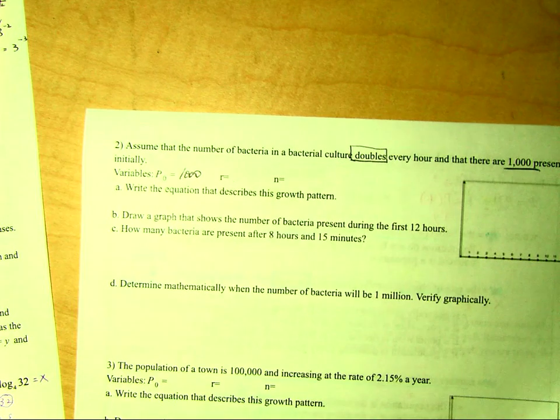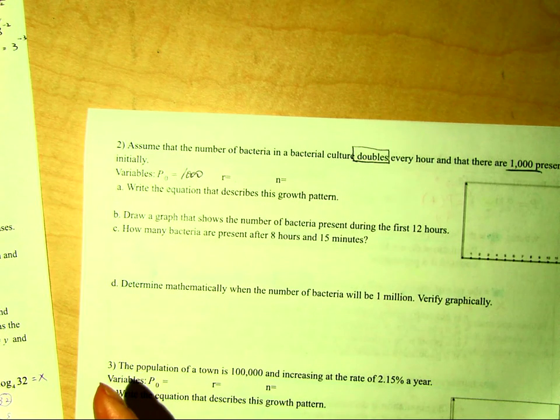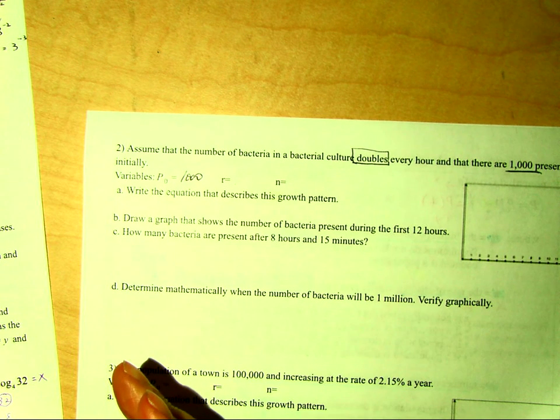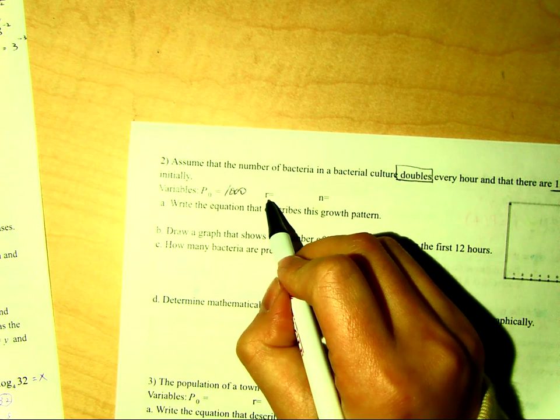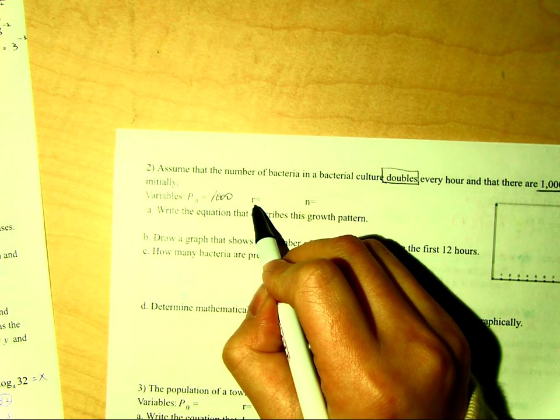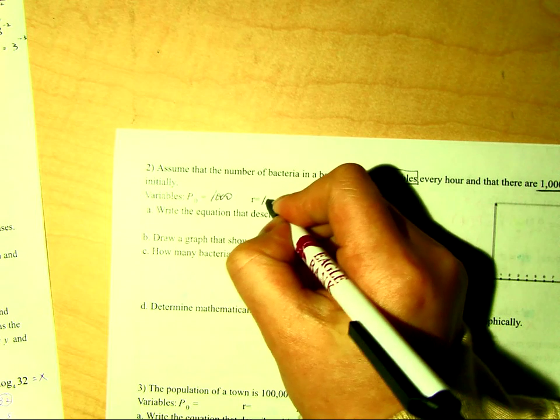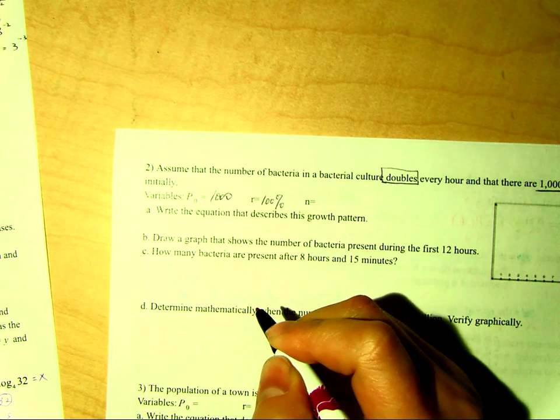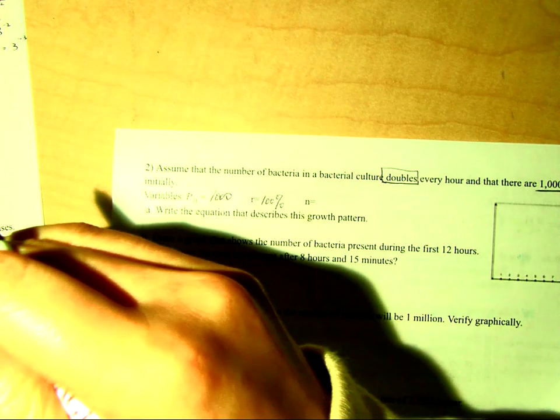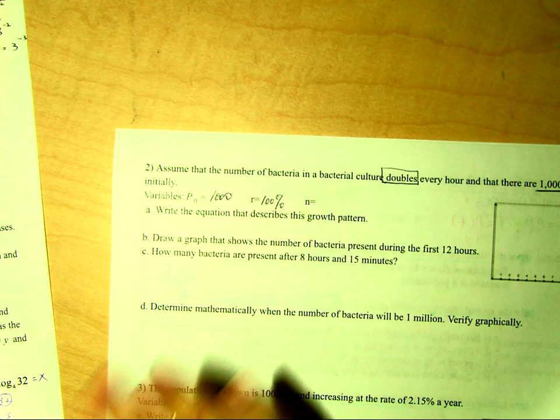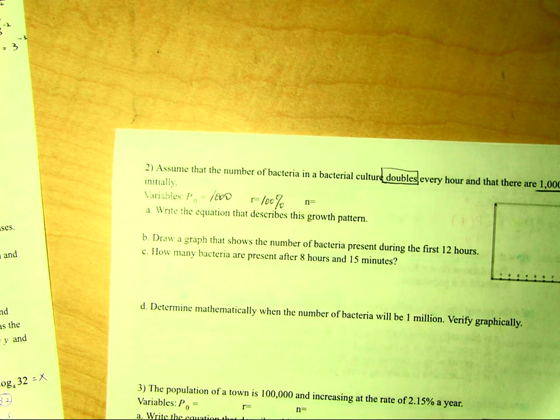Kind of like if I have $1, the double would be $2. And compare $2 and $1, how much increased by? We increased by $1, right? So when we talk about the R, that's not 200%. That's just 100% because we increased by 100% to get the 200%.